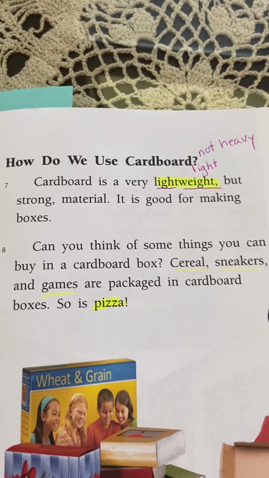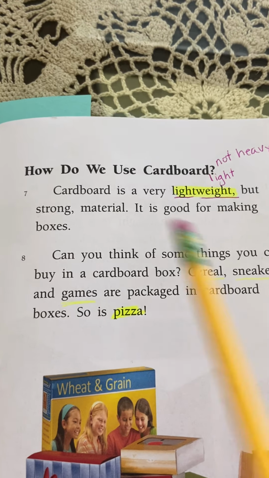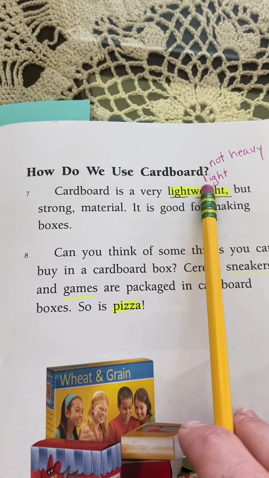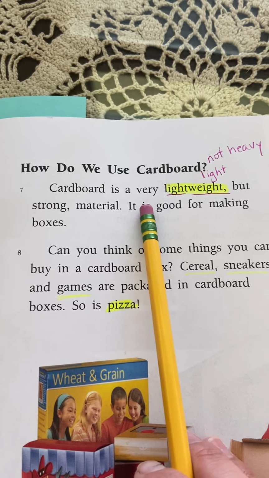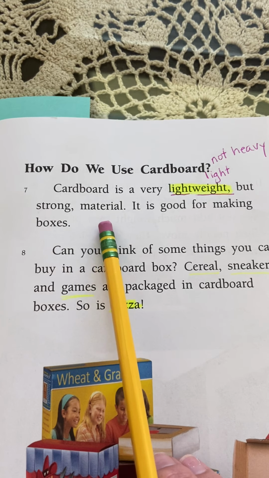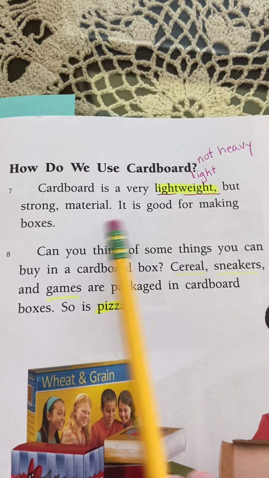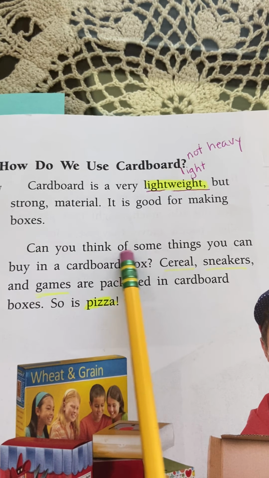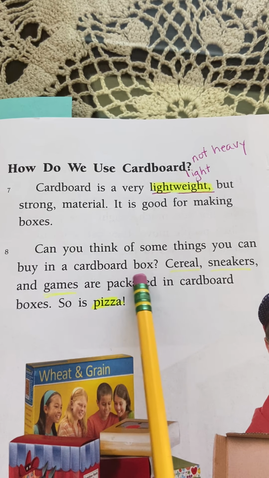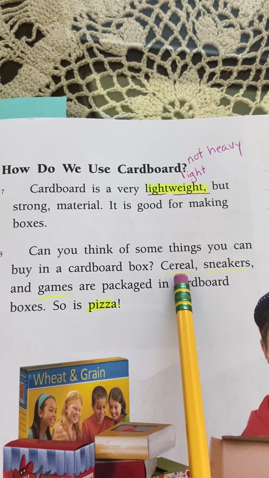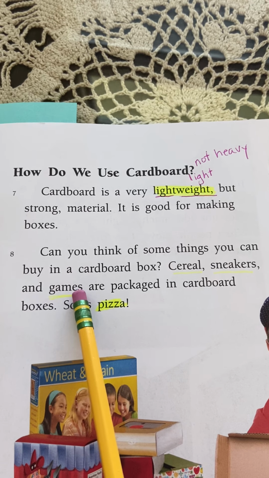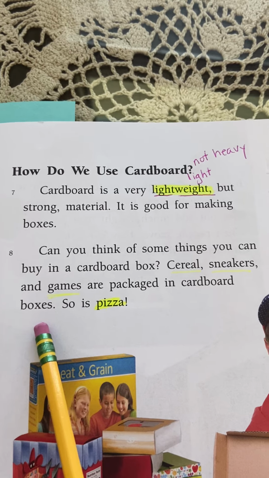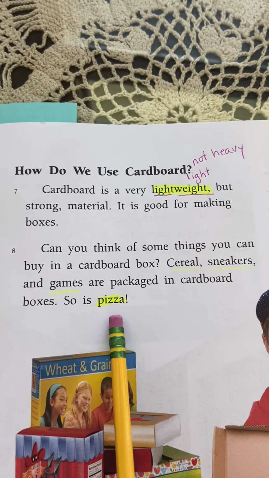Next page, paragraph 7. How do we use cardboard? Cardboard is a very lightweight but strong material. It is good for making boxes. Can you think of some things you can buy in a cardboard box? Cereal, sneakers, and games are packaged in cardboard boxes. So is pizza.